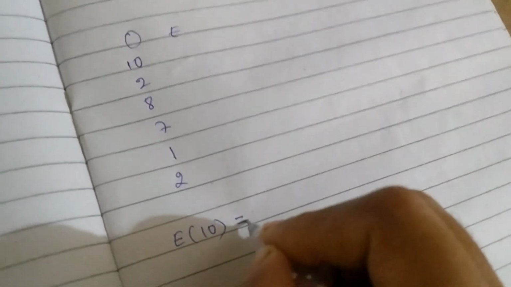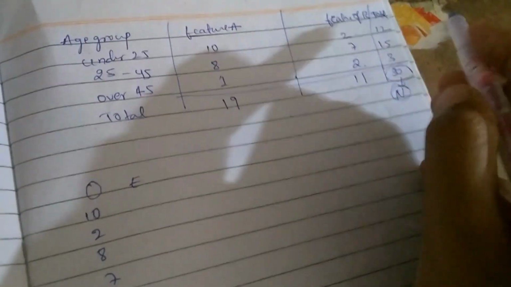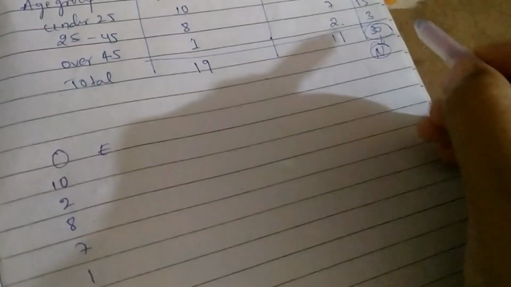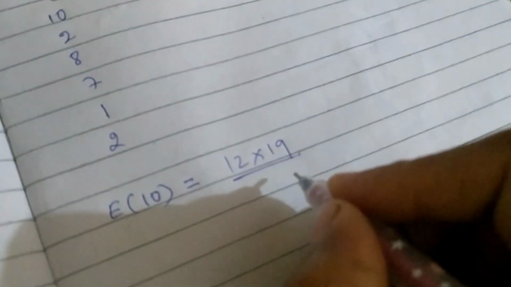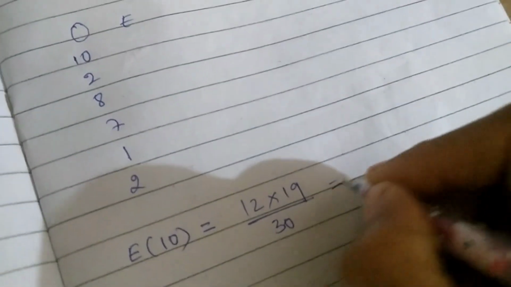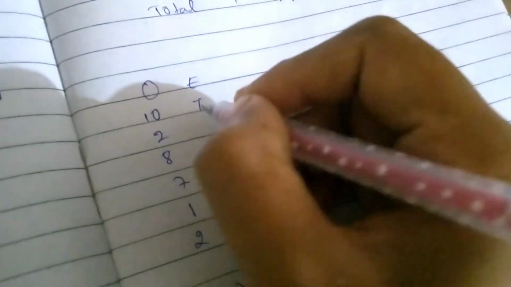Yesterday we did the same: how to calculate expected frequency. The expected frequency of the cell with 10 has the corresponding row total of 19 here, and the corresponding column total of 12 here. So we calculate 12 into 19 divided by the total number of observations, that is 30. What value do we get? We get around 7.6. So this is our expected frequency, 7.6.